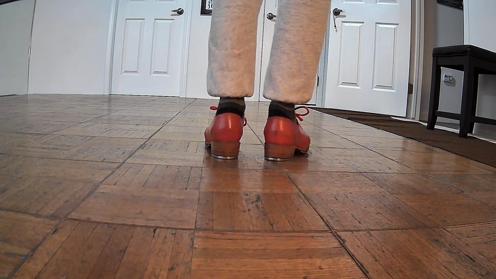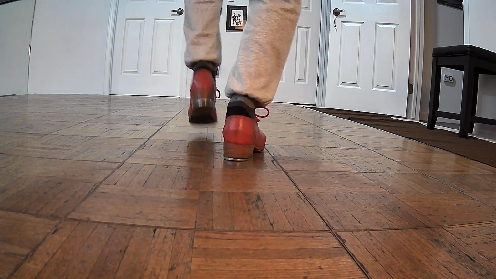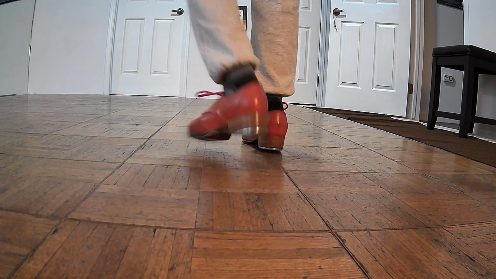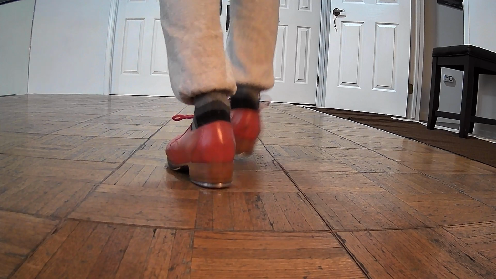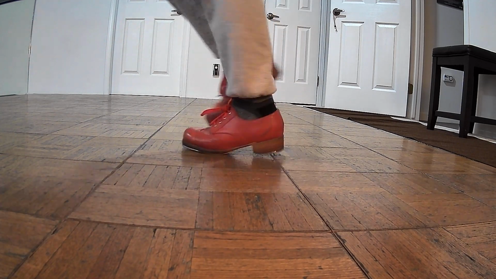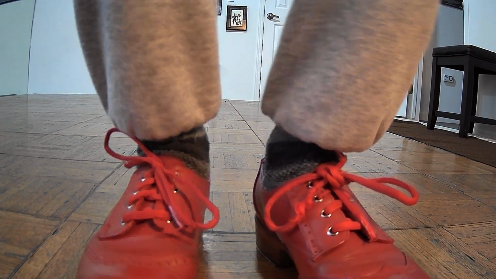Turn it around. 5, 6, 7, 8, 1 and 2, and 3 and 4. Stomp, heel, shuffle, step, flap, step. The stomp would begin it again. So there you go, single, double, triple. Put the camera back up here for a moment.